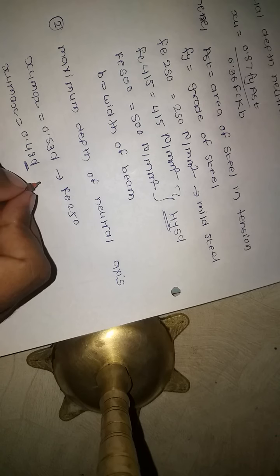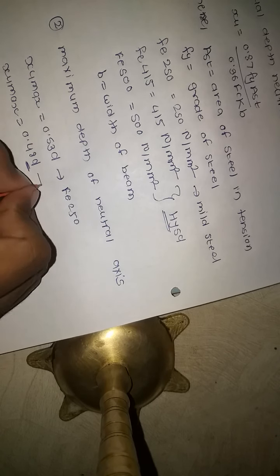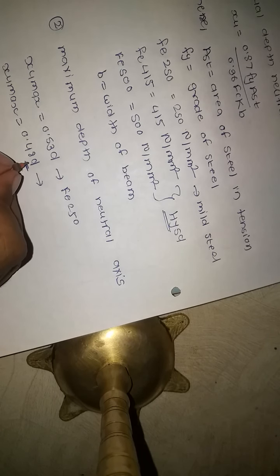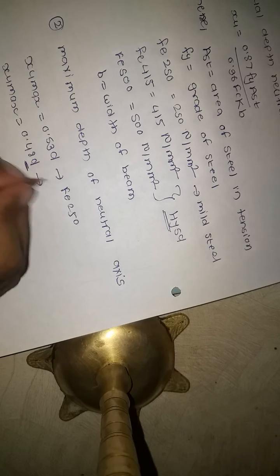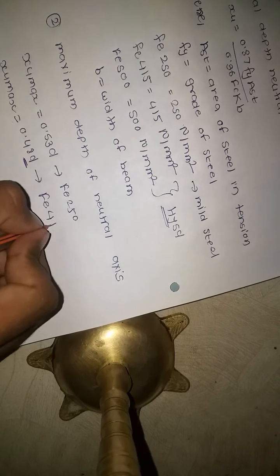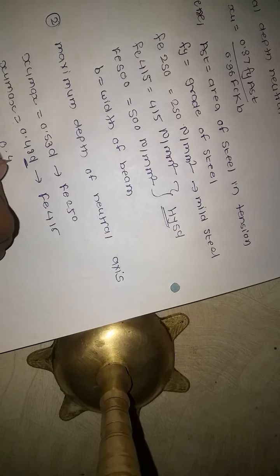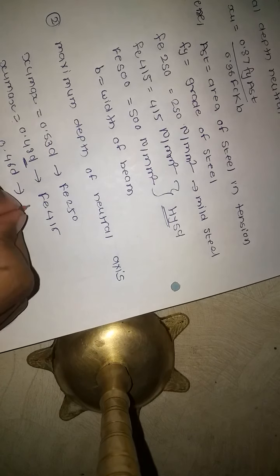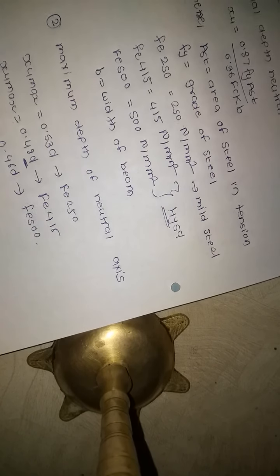When we go to the example, I will show what the effective depth is, what the clear cover is, and what the overall depth is. So this is 0.48 D for Fe 415 and 0.46 D for Fe 500. This is the maximum depth.